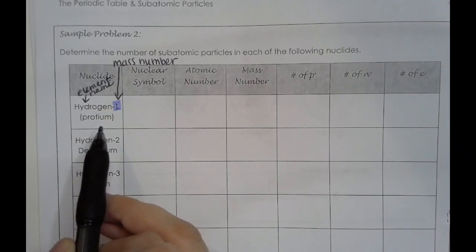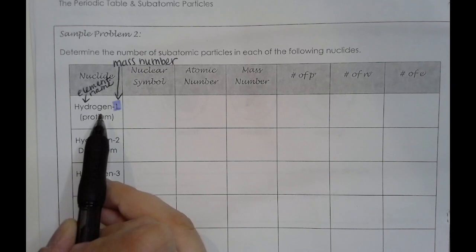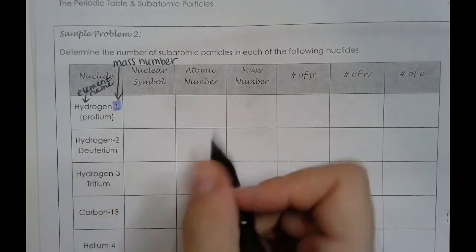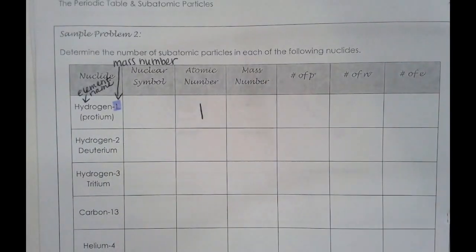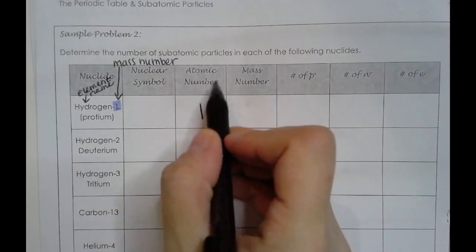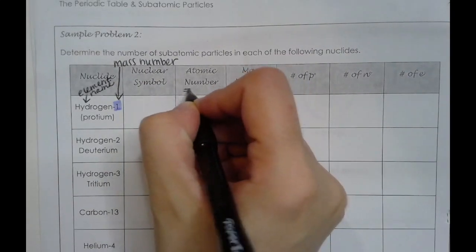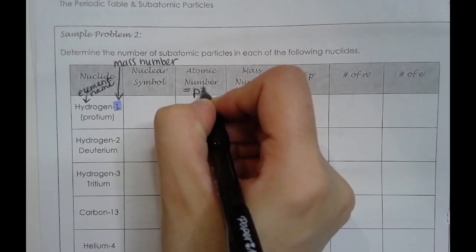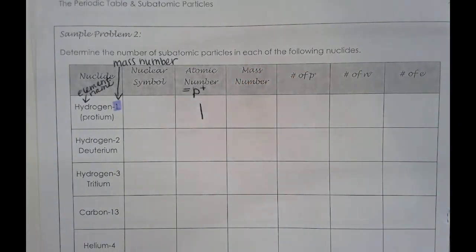So we can find the atomic number for hydrogen, and it's just 1 because that's its atomic number on the periodic table. By definition, the atomic number is equal to the number of protons. That's literally the definition of atomic number: the number of protons in the nucleus, or the nuclear charge.